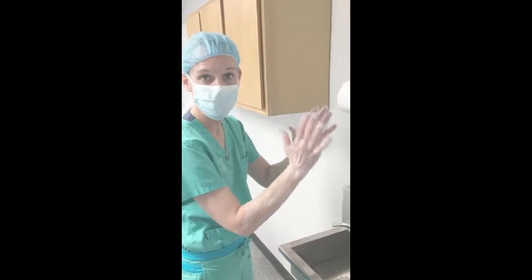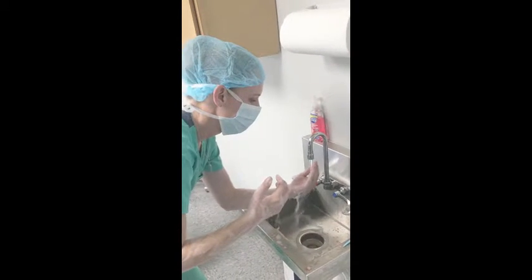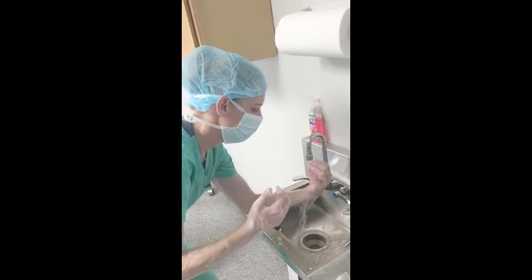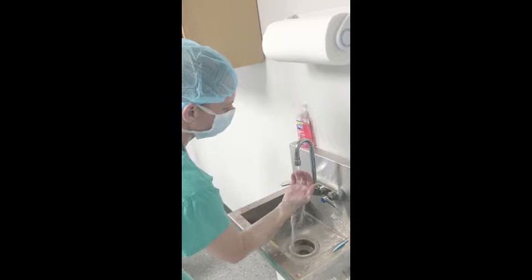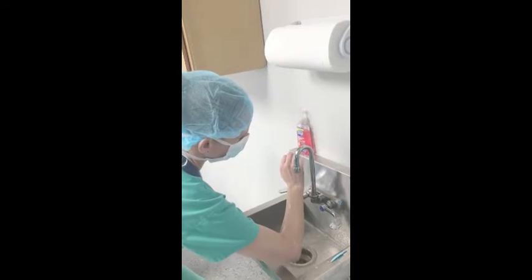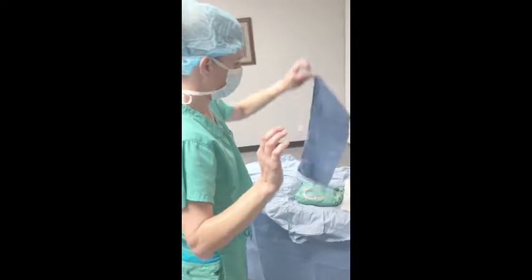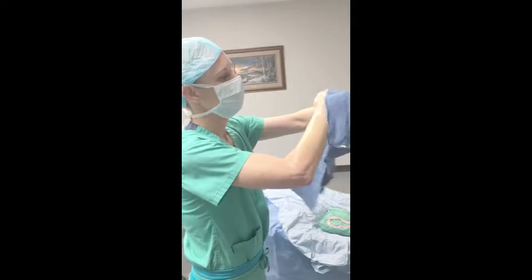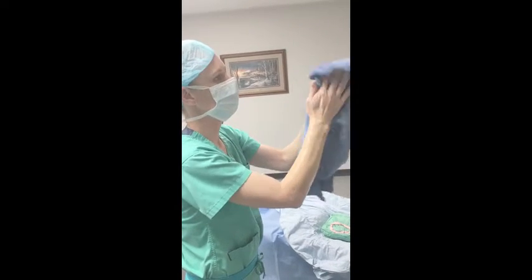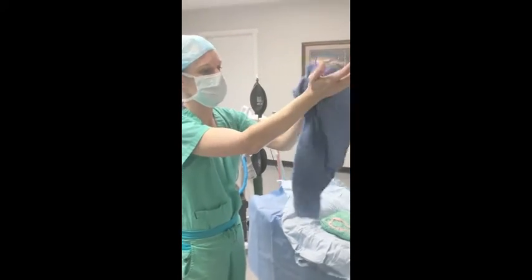Okay, now that I've performed my scrub, I am going to rinse. And I got to start from the tips of my fingers and just let the scrub run down all the way up to my elbow. Careful not to touch anything. Okay, I'm going to move over to where my gown is and my towel. I'm going to let it fall open. This is a sterile towel. Use it to dry my hands and my arms. Careful to not let it touch anything that hasn't been scrubbed yet.